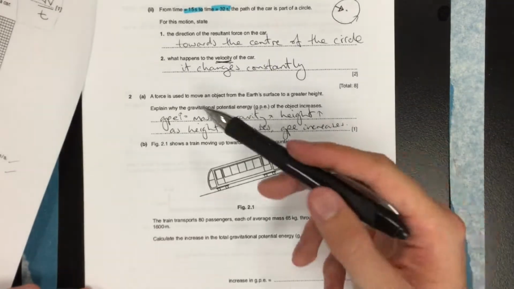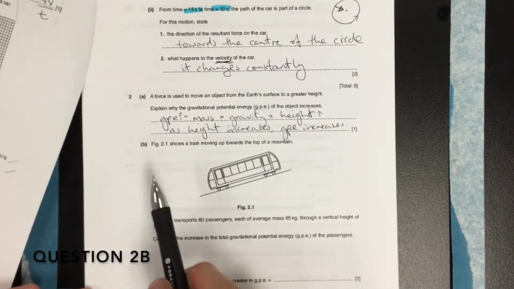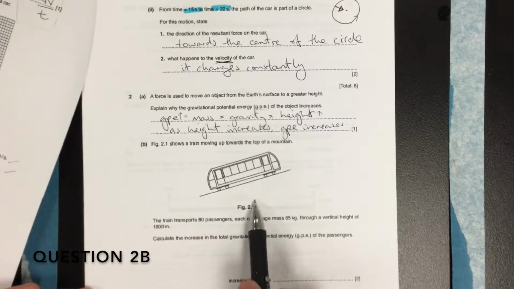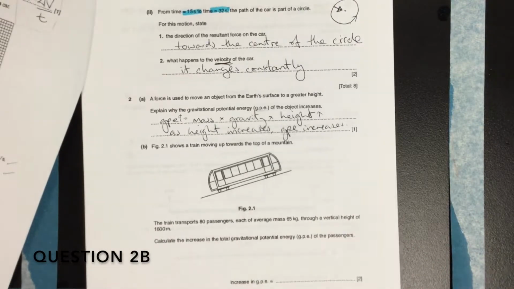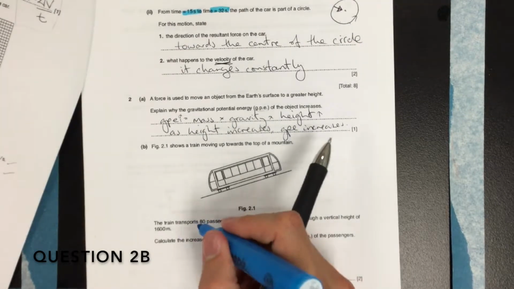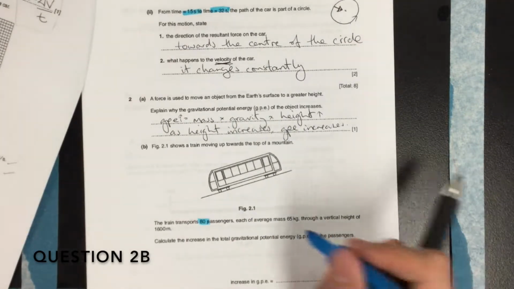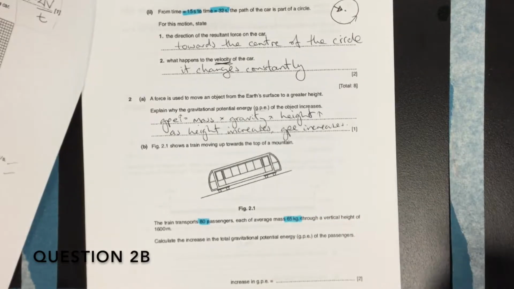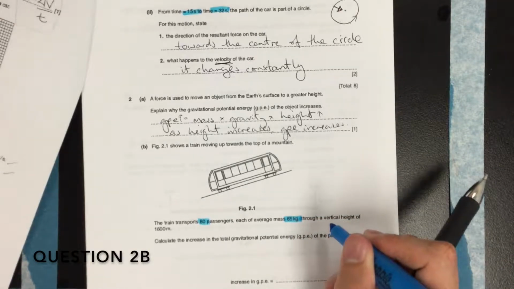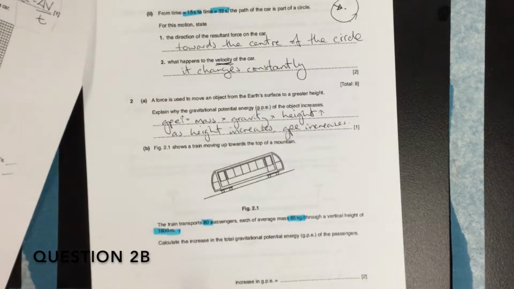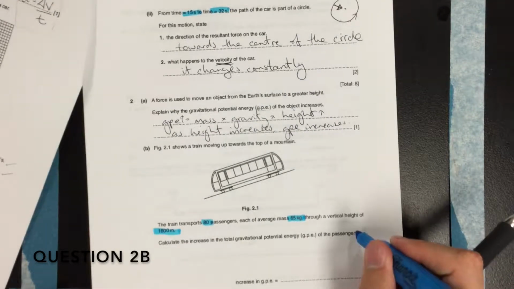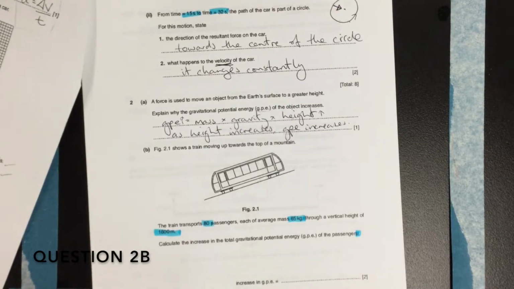Question 2b. This picture shows a train moving up towards the top of a mountain. The train is transporting 80 people. Okay, so that's a key fact. 80 people. Each has a mass of 65 kilograms, and it is rising up a vertical height of 1,600 meters. Calculate the total increase in gravitational potential energy of the passengers. And that is plural. It's all the passengers.